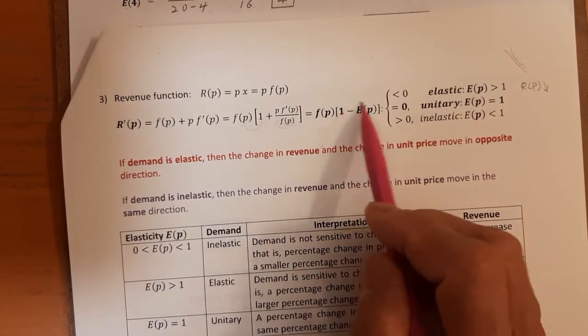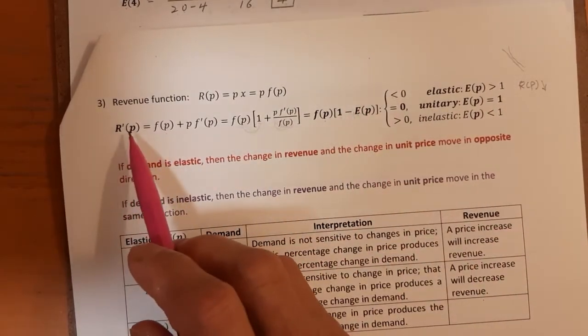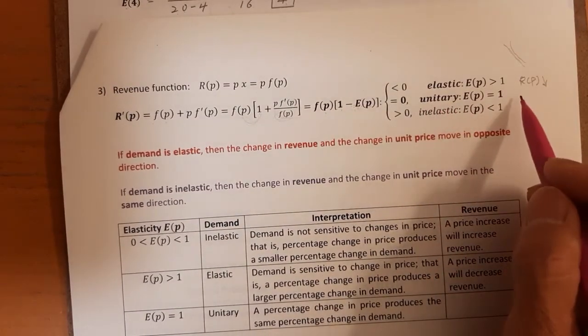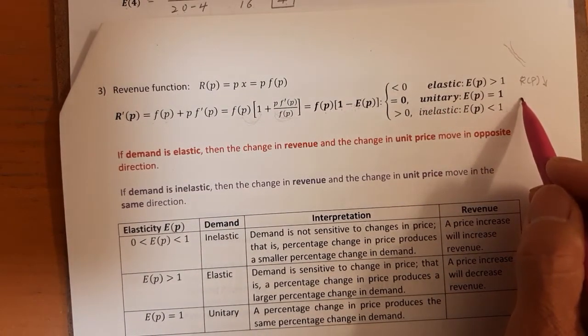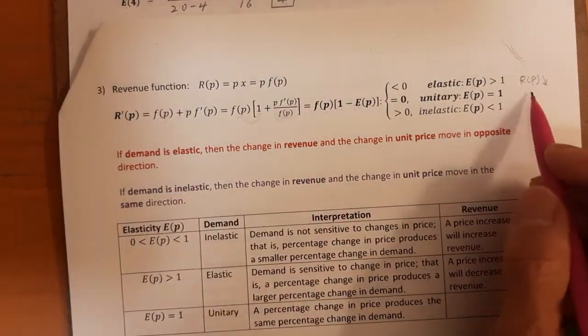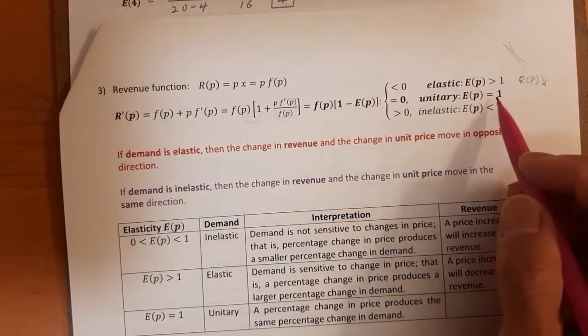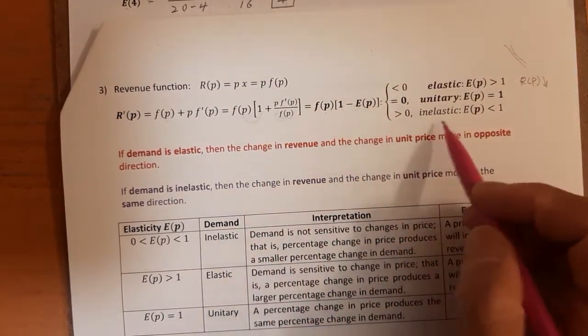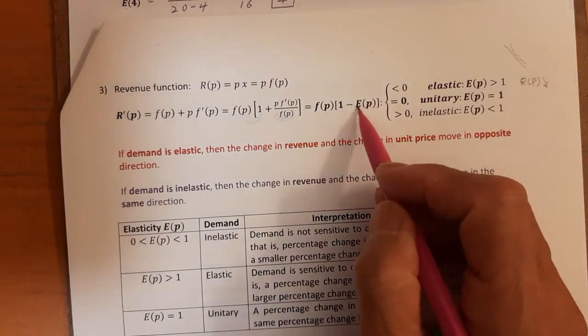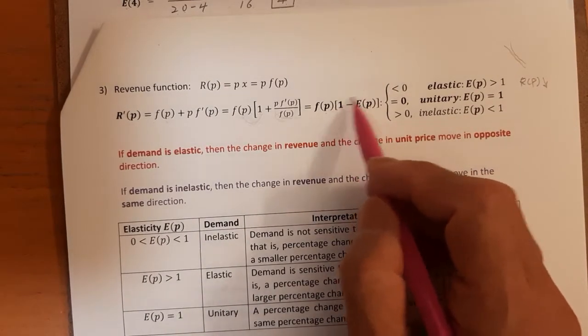Then if E(p) equals 1, unitary, then demand is unitary. This 1 minus 1 is 0. Then R prime(p) is 0. That means the graph is horizontal, unitary.